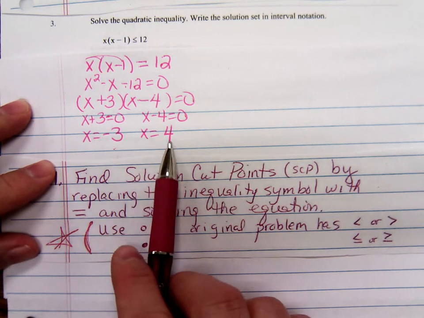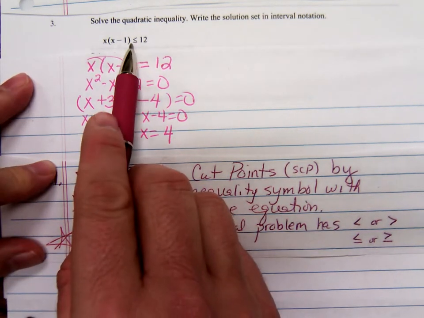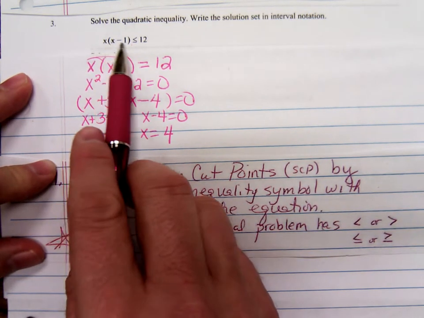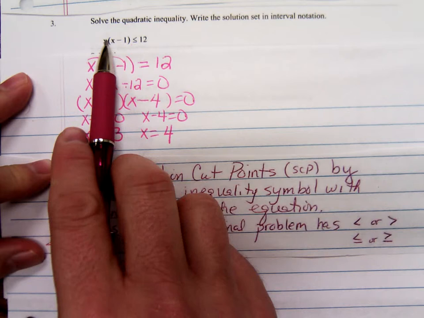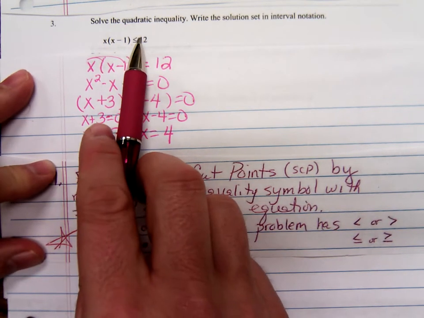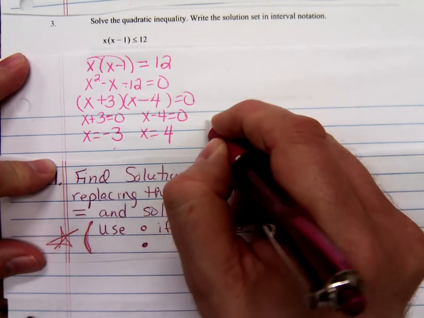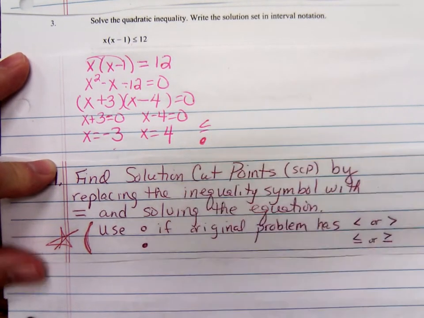When we plot them on a number line, we're going to use a closed circle, because if you plug in a 4 or a negative 3, you're going to get 12. 12 less than or equal to 12 is true. So we're going to plot these with a closed circle.